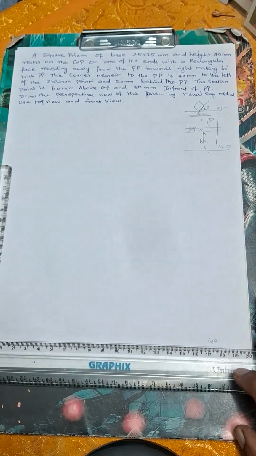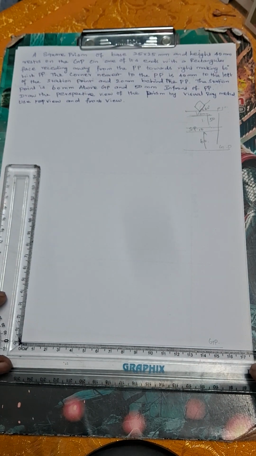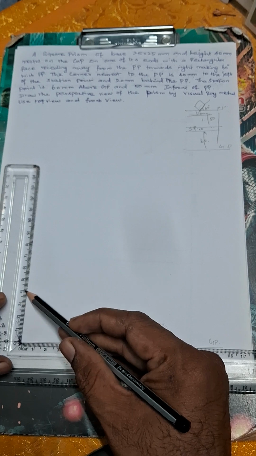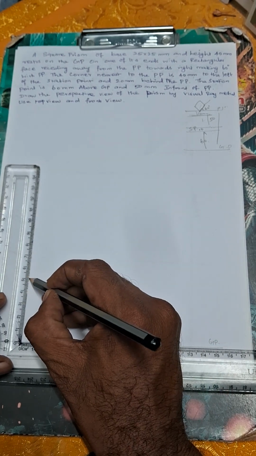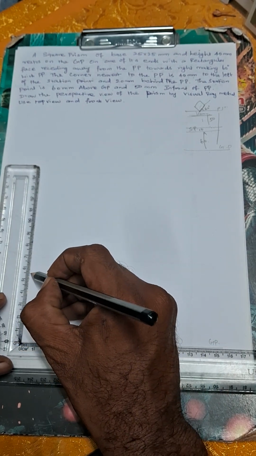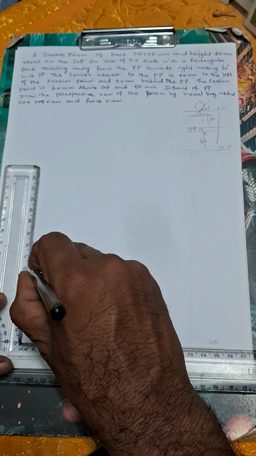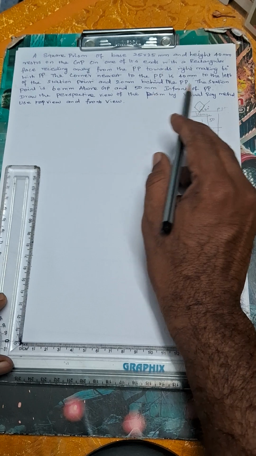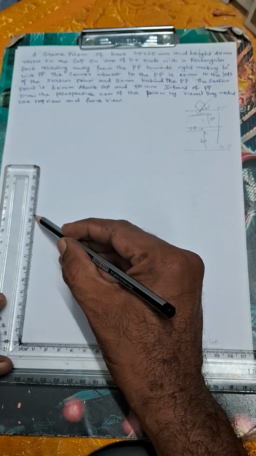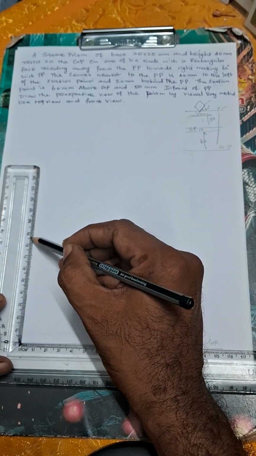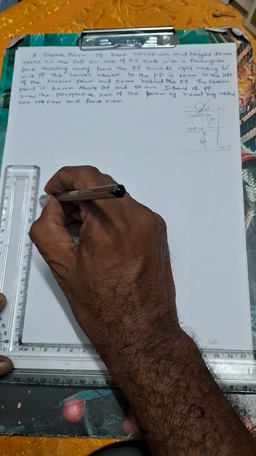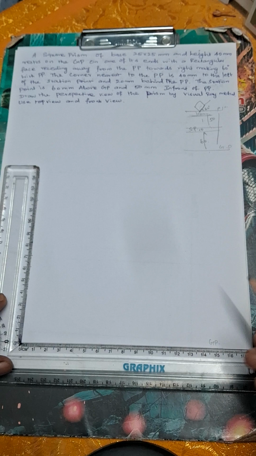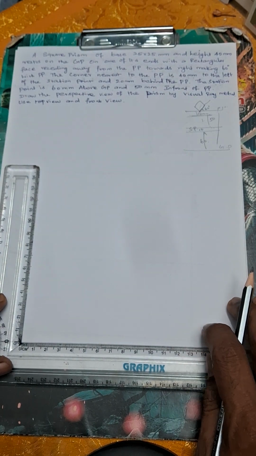So 10, 20, 30, 40, 50 mm, sorry 60 mm above GP நம்ம ஒரு 10 mm gap விடுவோம். From that 50 mm in front of PP. 10, 20, 30, 40, 50 mm and then அது above HP நம்ம distance பார்த்துப்போம், ரைட்டா?